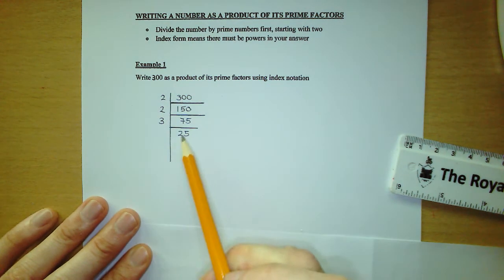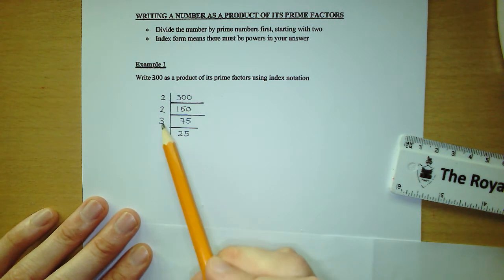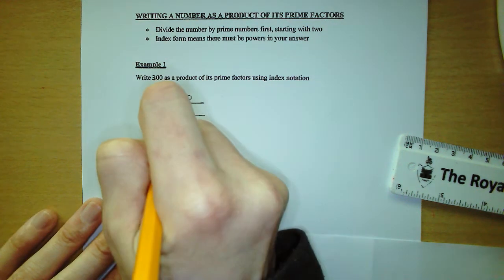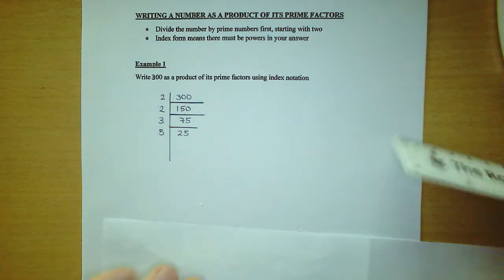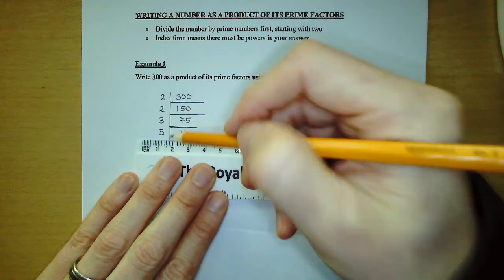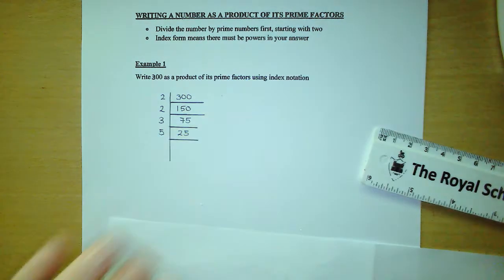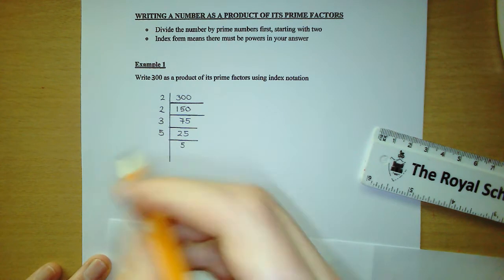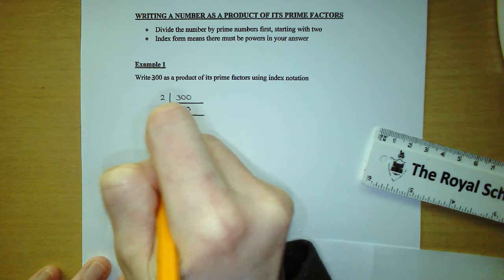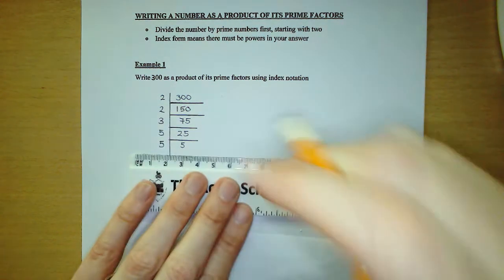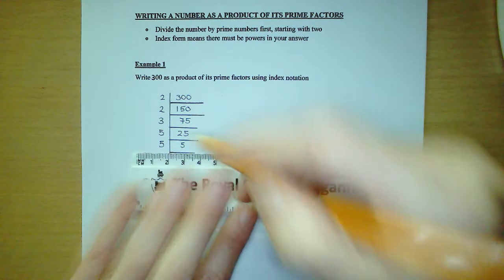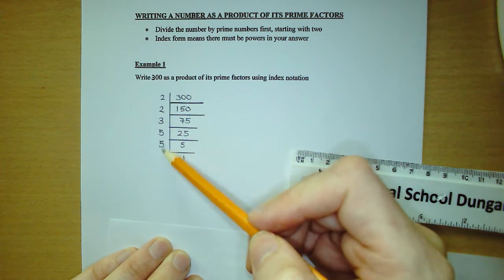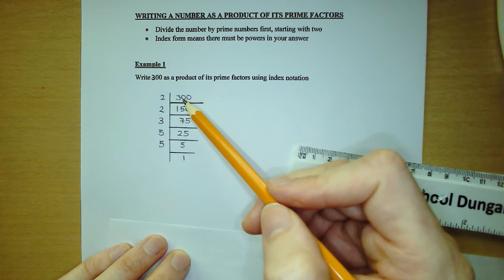25 is no longer divisible by 3, so we move up to the next prime, which is 5, and we then divide by 5. So 25 divided by 5 will just give us 5, and then we can divide by 5 again, and then we'll finish with 1. Now, once we get to 1, we have worked out all the prime numbers that multiply together to give 300.